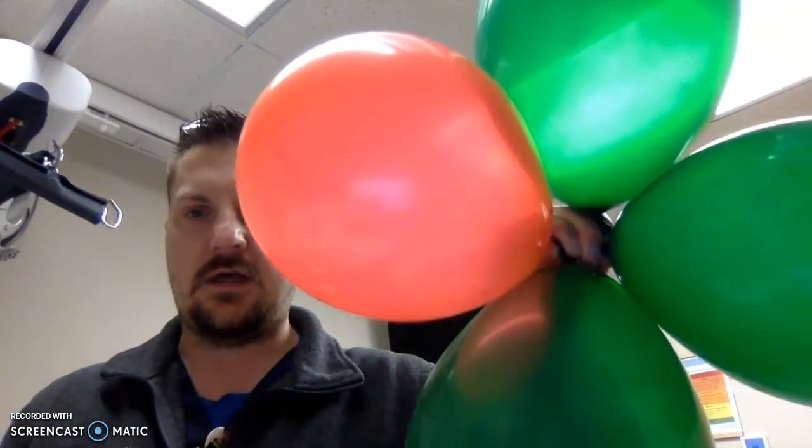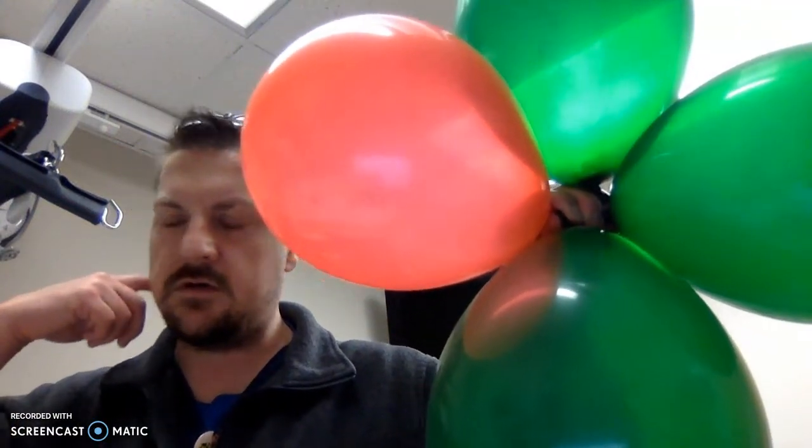Okay, so I included another balloon here, and as we can see, they're all meeting at a central point where my hands are. So this would be for a total number of 4 electron domains.